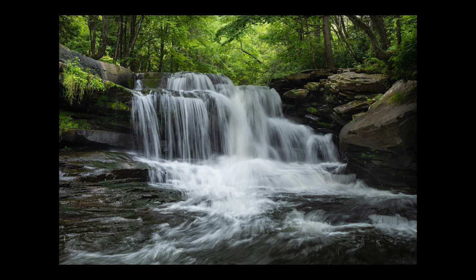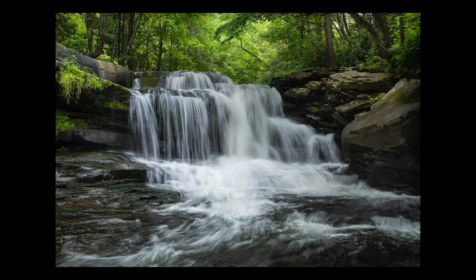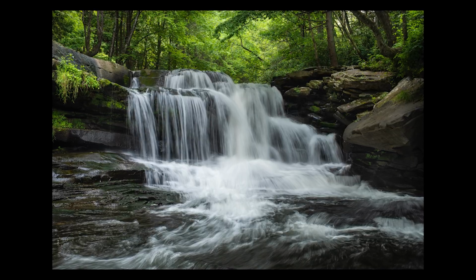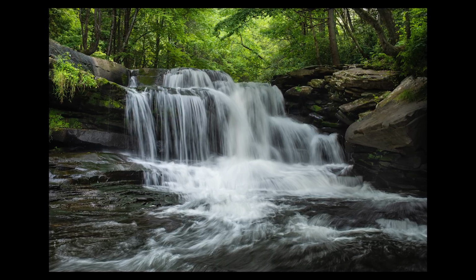So here's the final image, and it isn't better because I threw a bunch of Lightroom tools at it. It's better because every tool in Lightroom is working towards one decision: pulling your eye to the center waterfall while keeping the rest of the scene believable.